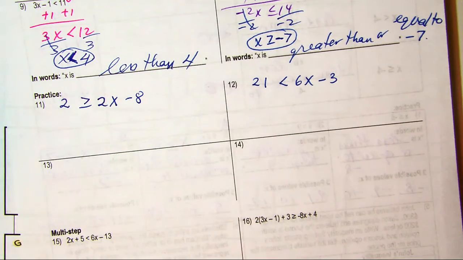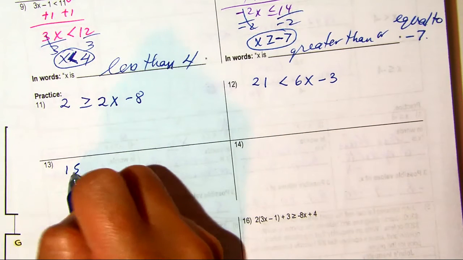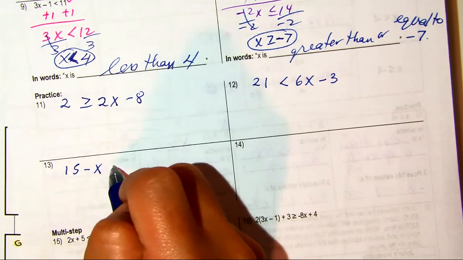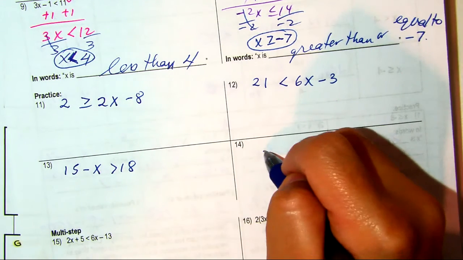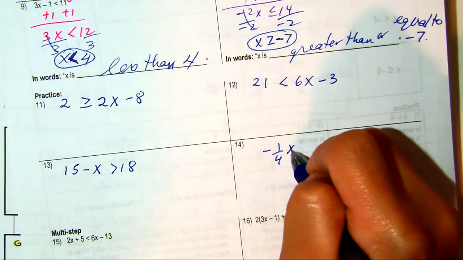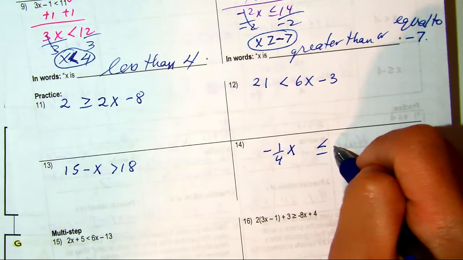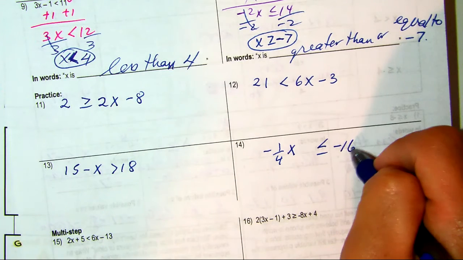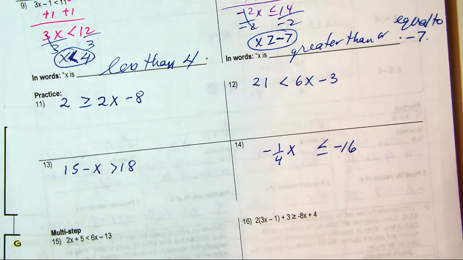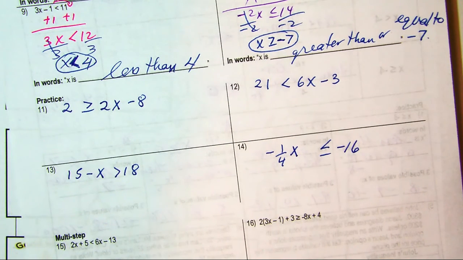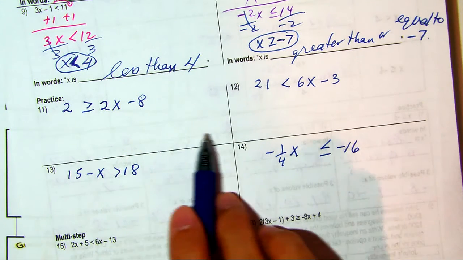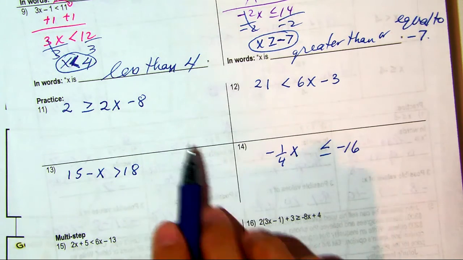Number 13: 15 minus x greater than 18. Number 14: negative 1/4 x less than negative 16. So these are the 4 examples that I hope you can try. Do you see you get the answer? The answer would be like this.